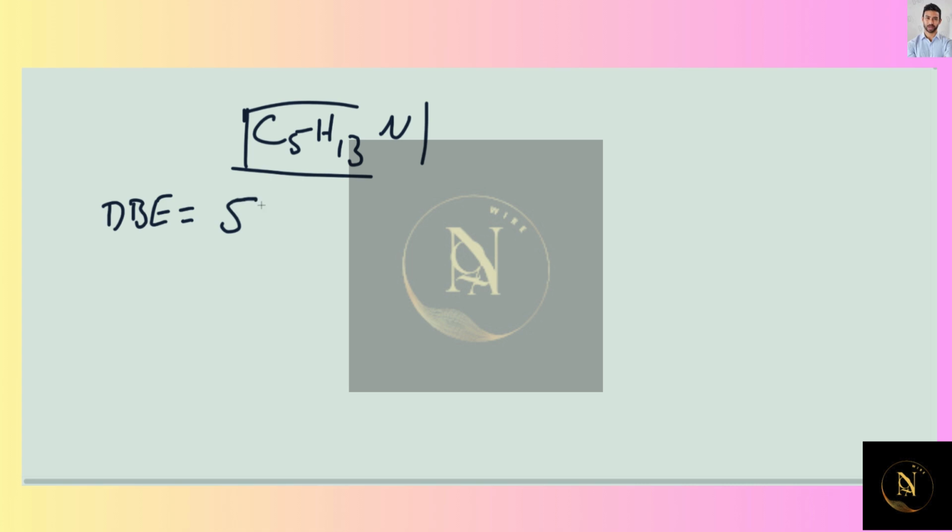So the formula is the number of carbons minus the number of hydrogens over 2, in this case 13 hydrogens, plus the number of nitrogens divided by 2, plus 1. So this is 5 minus 6.5 plus 0.5 plus 1 equals 0. So we know we don't have any double bonds in our molecule. Great, totally saturated: no double bonds or rings.